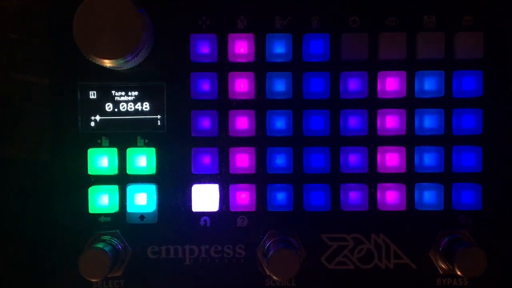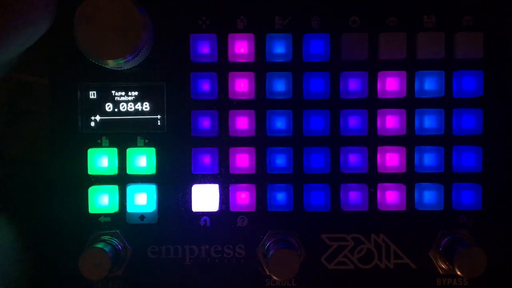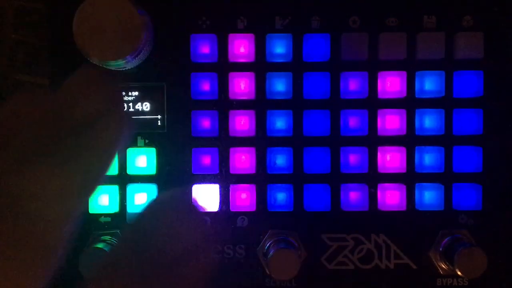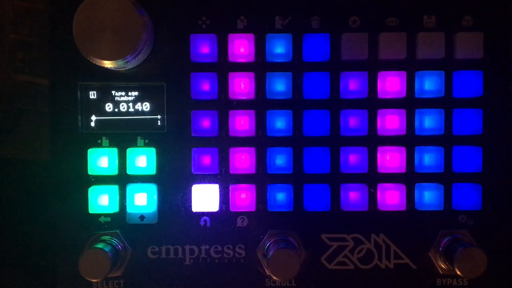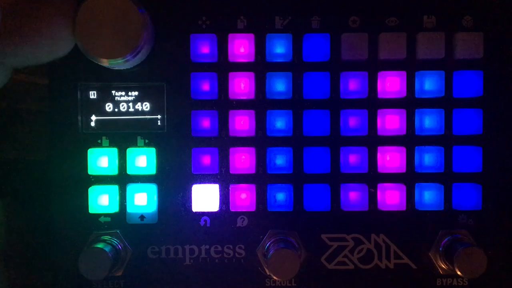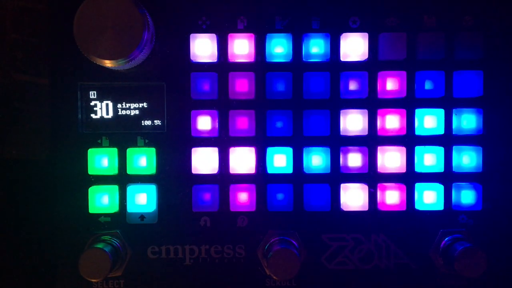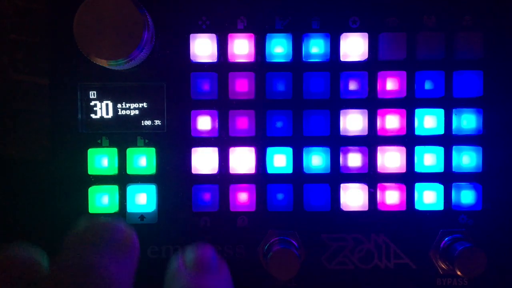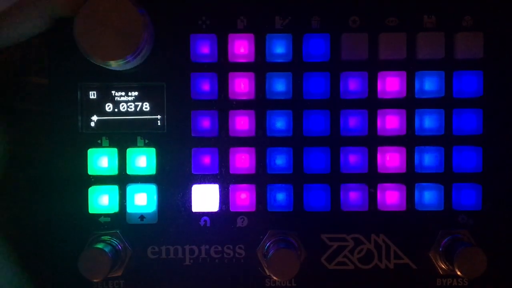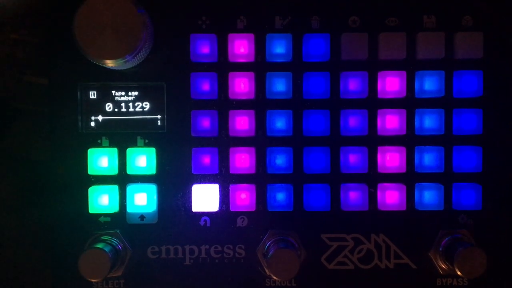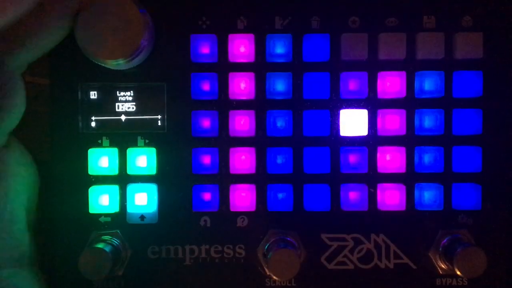And then I added a feature called tape age, and you can introduce distortion, sort of a tape flutter distortion, into that track with this control. At low levels, it just adds character, I would say. As you push it, it becomes much more apparent.